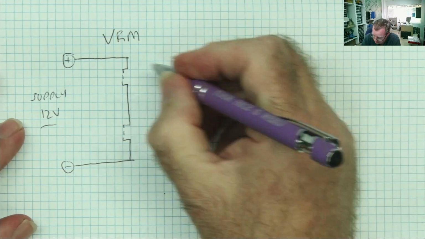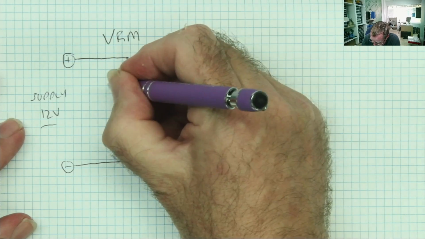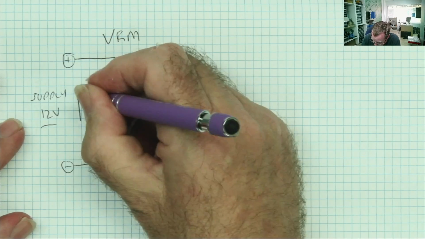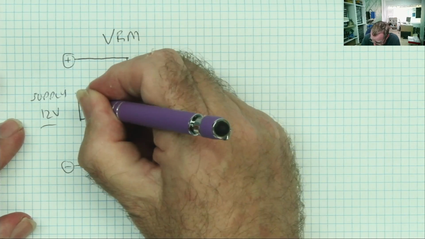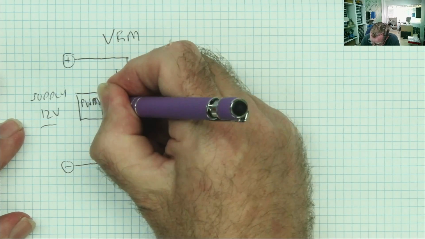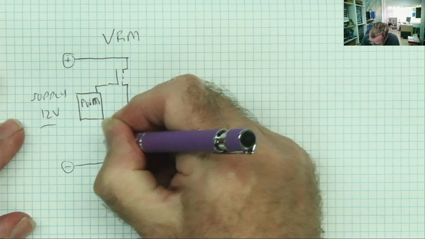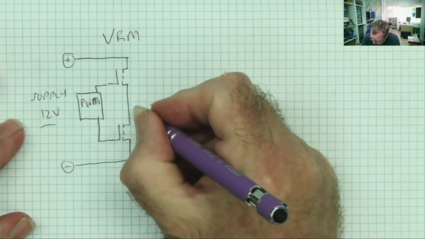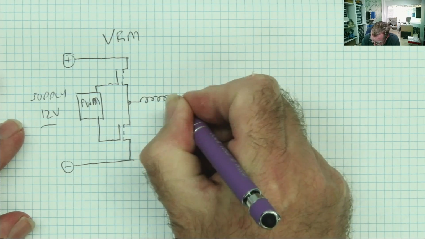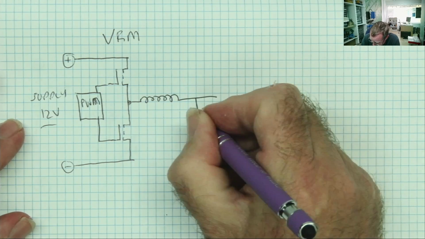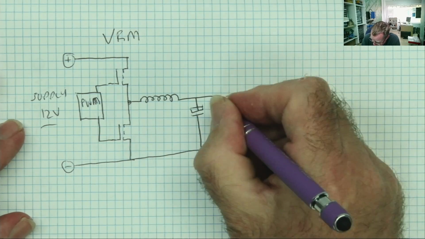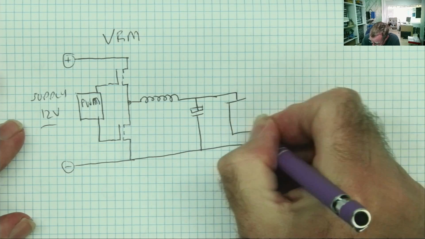a couple of MOSFETs. And these are connected to a controller, pulse width modulator, like so. And from here, the junction, we have an inductor coil. And here we have a capacitor. This is the output capacitor. And then here we have the load.